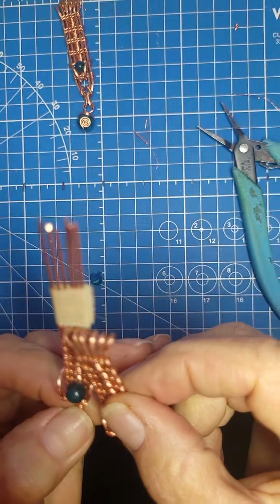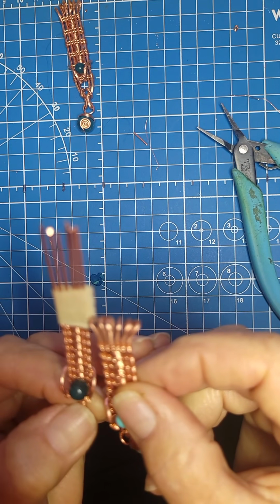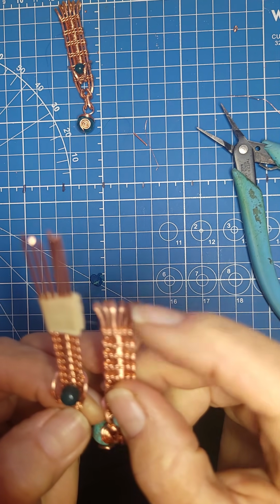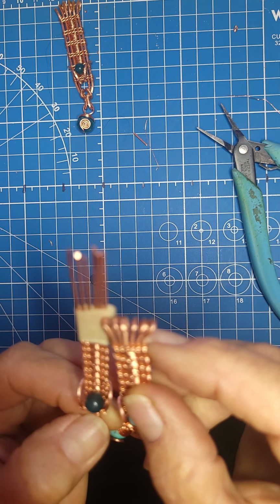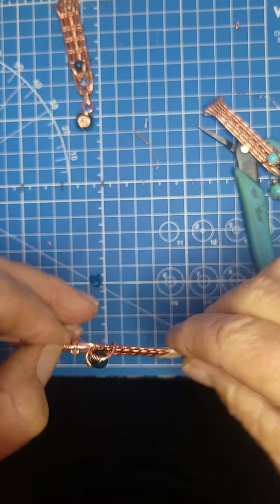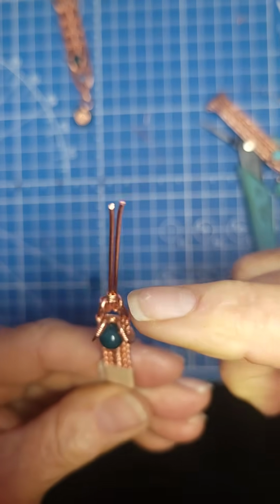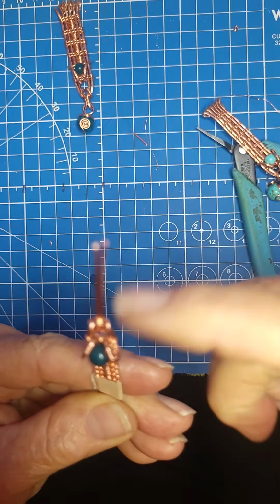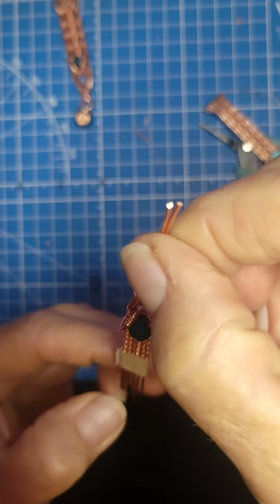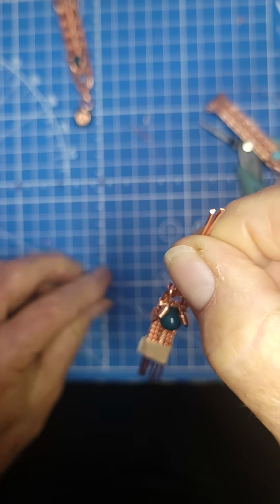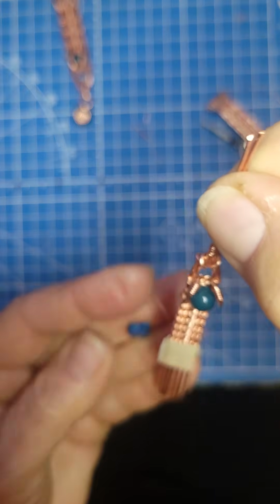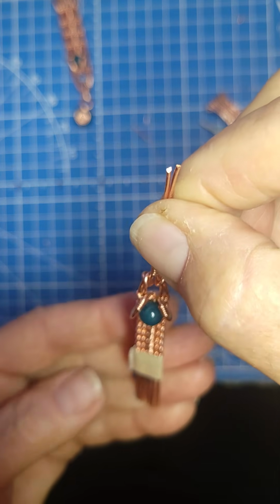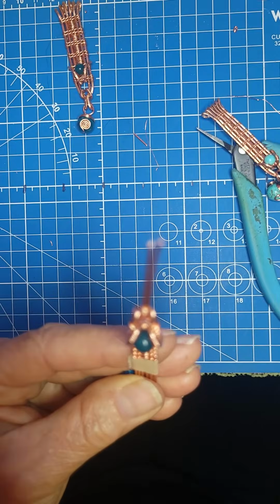So I could put these up here, meaning I'm going to coil these off into loops up here, and a jump ring would go through it, and my ear hook would go through it. Or I'm going to make one coil, and I'm going to add my heart down here, which is going to change this design a lot. So I'm thinking, thinking.